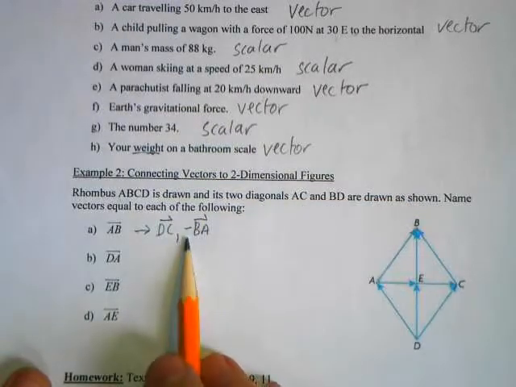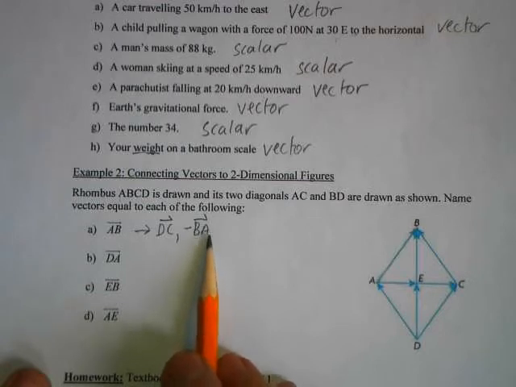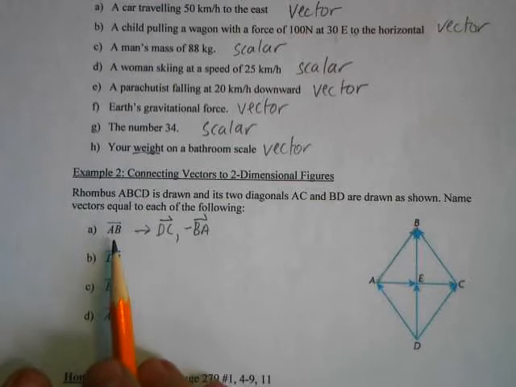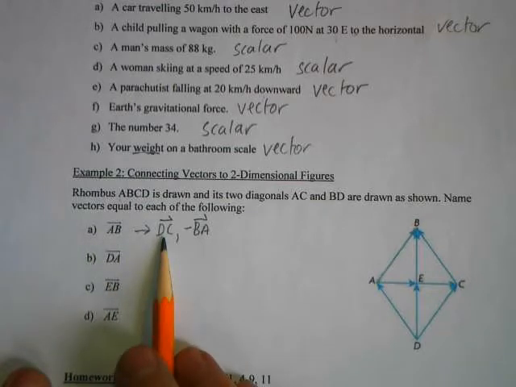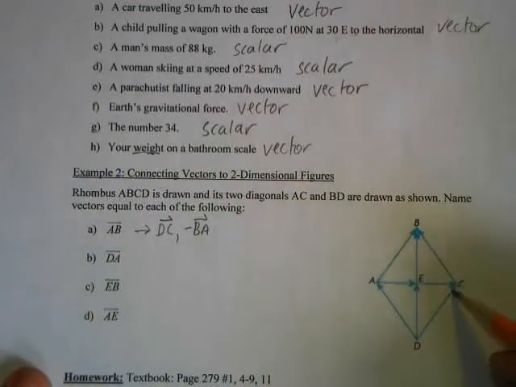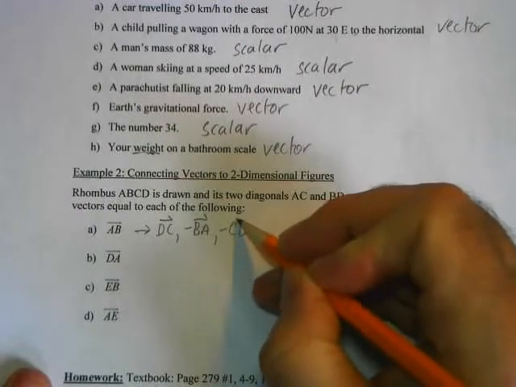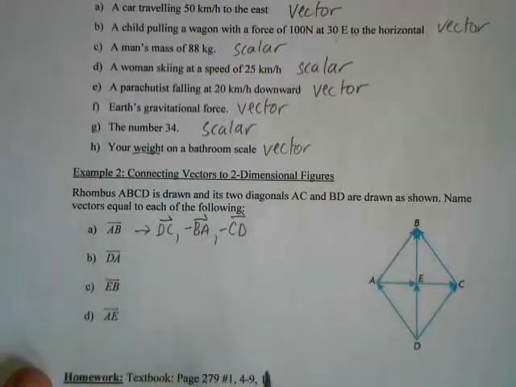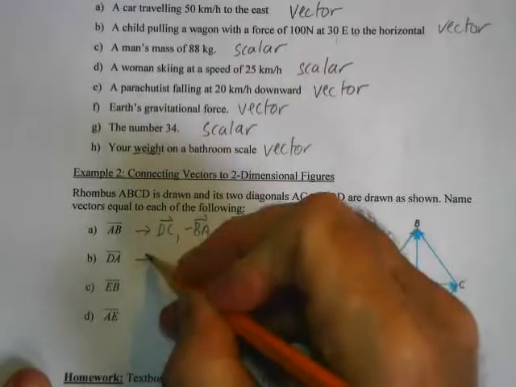We talked about this earlier. If you put a negative sign in front of a vector, you can actually switch the order of the letters and drop the negative sign. And this is really the same as vector AB. And I could also do the same thing with vector DC. So instead of starting with D, I could call it CD, but make it negative CD so that the direction is correct. So we actually have 3 vectors that are equivalent to AB. And you'll see that's going to be true of all these examples.